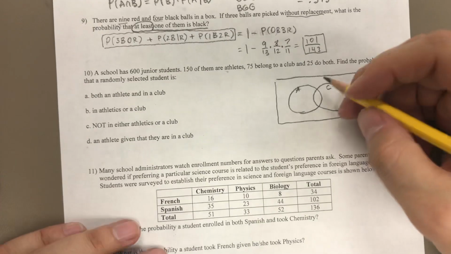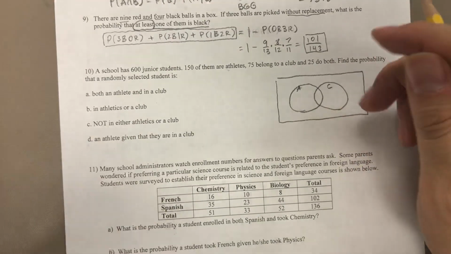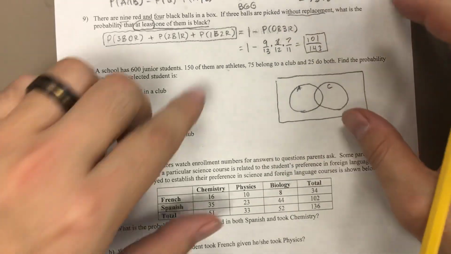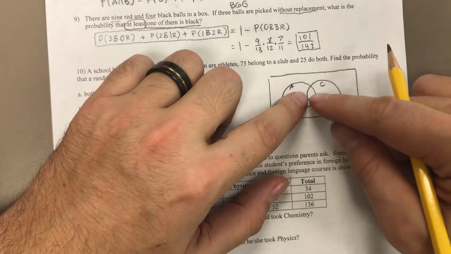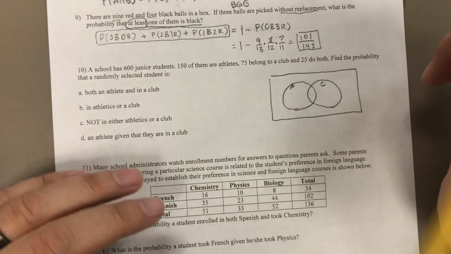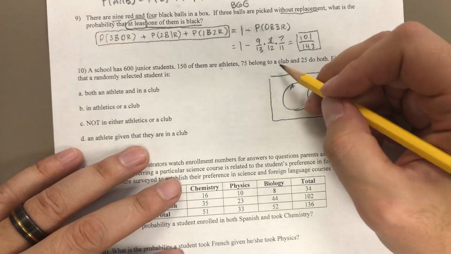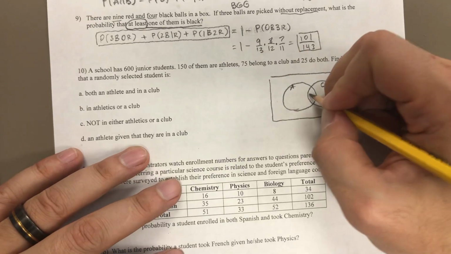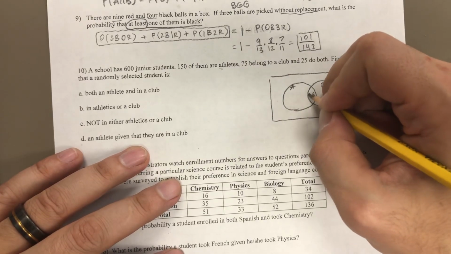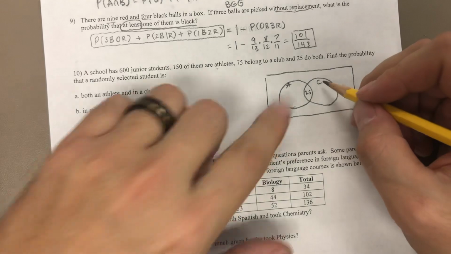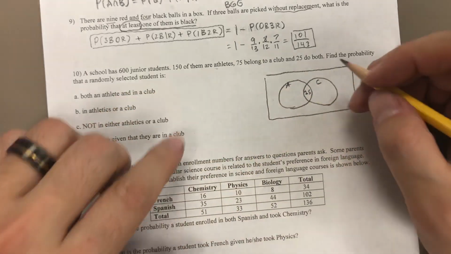You always want to start by putting together the intersections. The more intersections, the better. So if you had a 3-circle system, you'd want the very dead center one first, and you kind of work with it from there. In this case, we've got 25 students that are both in a club and are in athletics. So that goes in the middle. That's our intersection, where the students are both in club and also athletes.